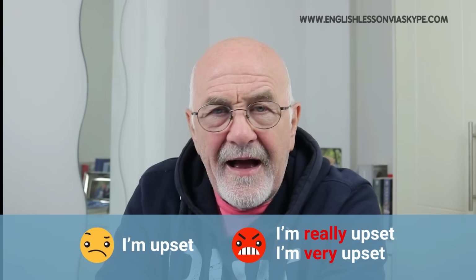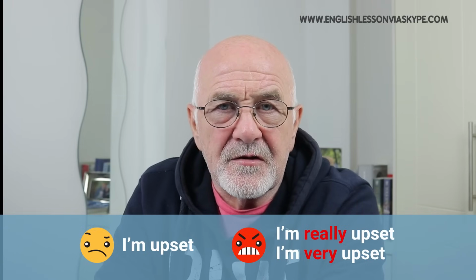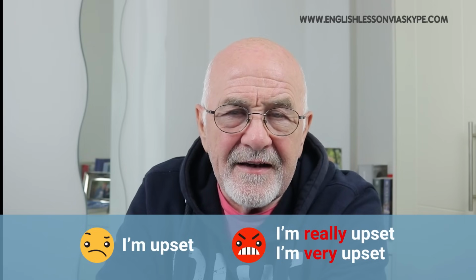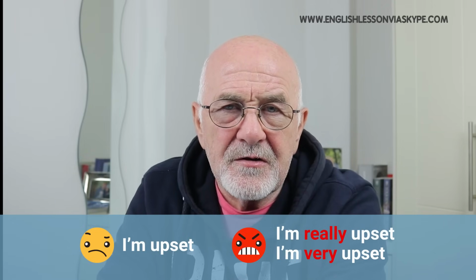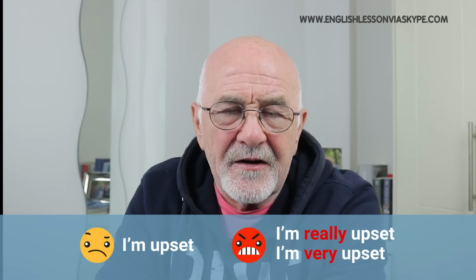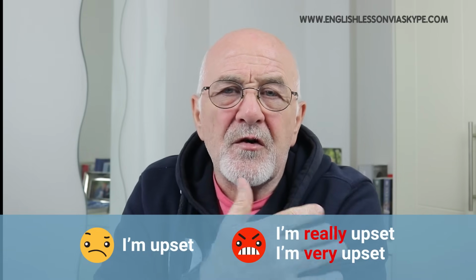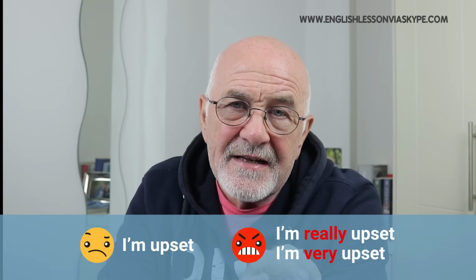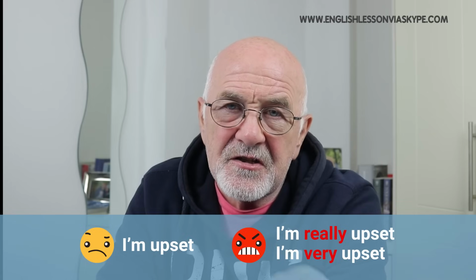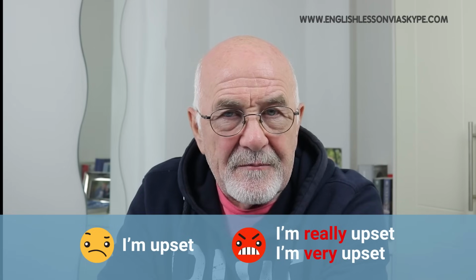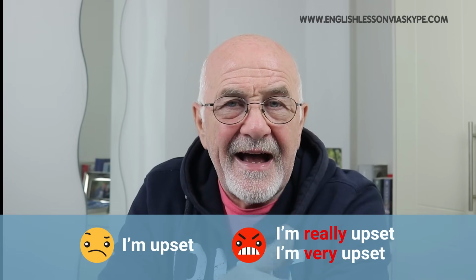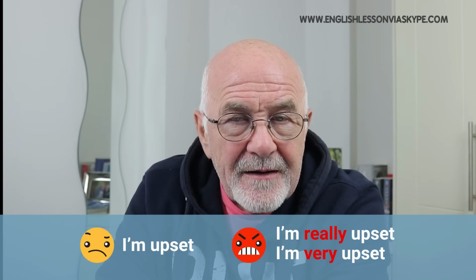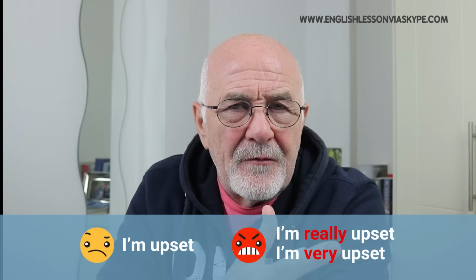For example, I was really upset when I took this garment home. I was going to wear it last night because I was going to a party, and to my shock and horror, when I took it out of the bag, there's a big mark on it and I couldn't wear it. So I was really upset. I'm very upset. So it's not just upset, it's very upset. It's not just upset, it's really upset. So just use those words to add a bit of emphasis if you want to make your complaint a little bit stronger and a little bit more firm.